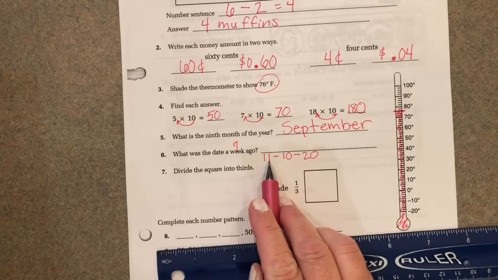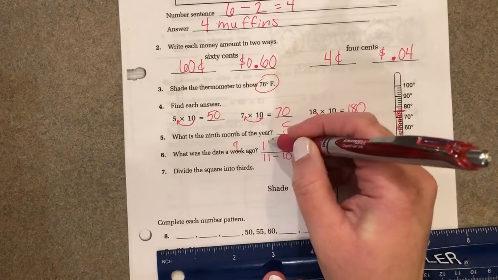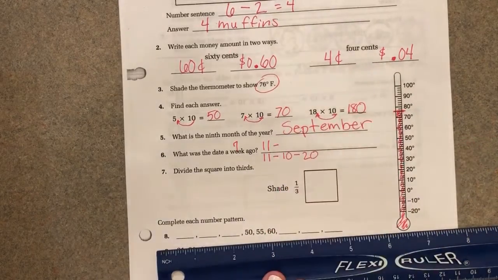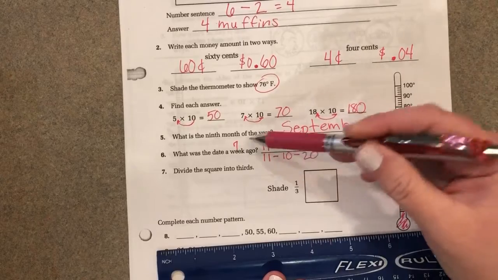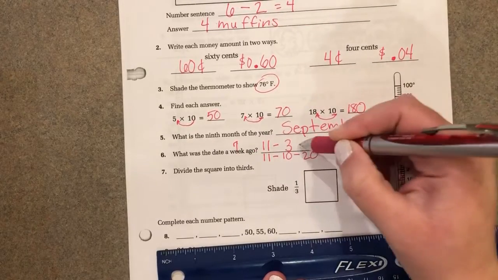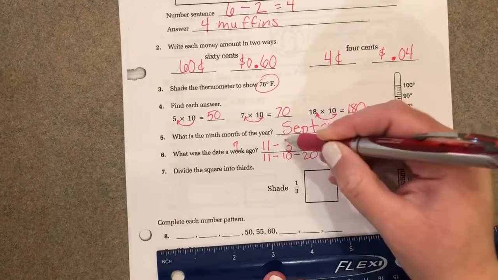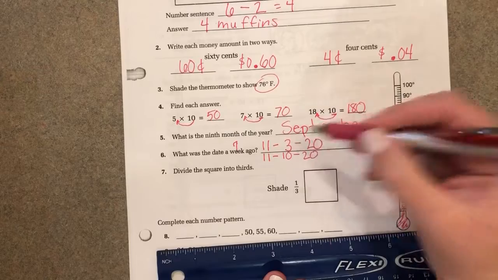We don't need to back up 7 months. This is the date. We need to back up 7 days. So it's still going to be 11 because we're not going to go back into the previous month. And we're going to go 10, take away 7. And that's 3. And the year didn't change either. The only thing that's changing is that date. 1 week ago, it was the 3rd.